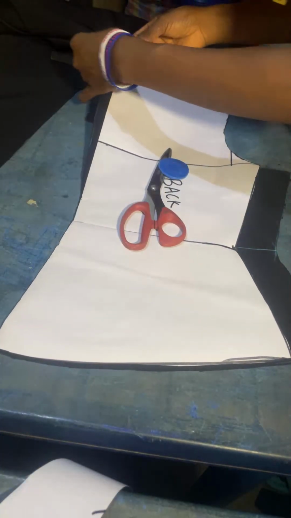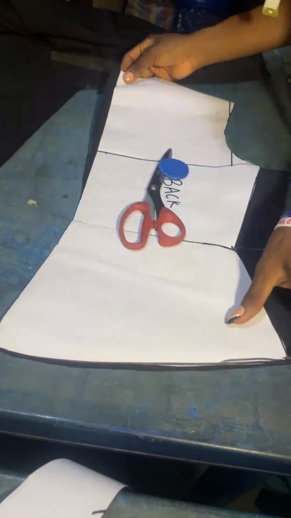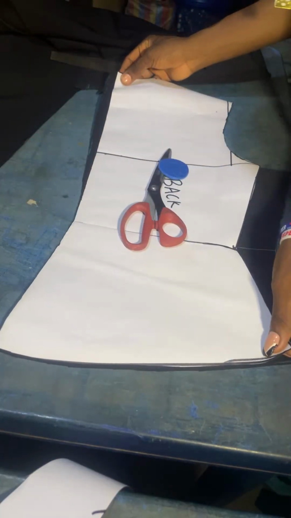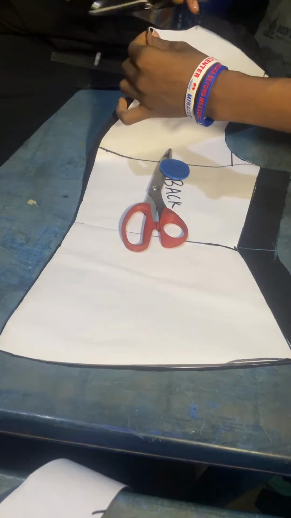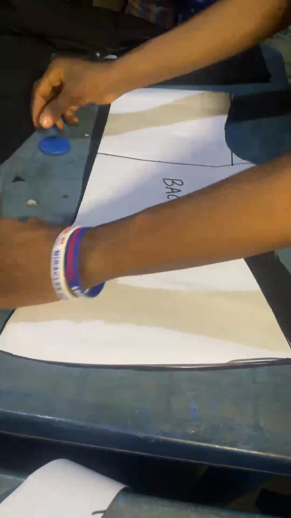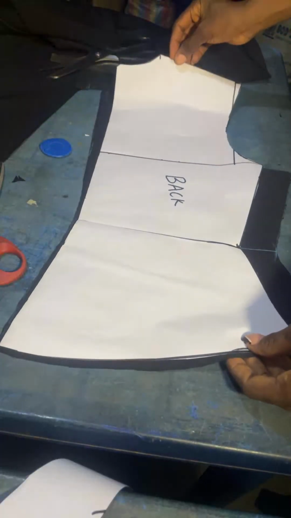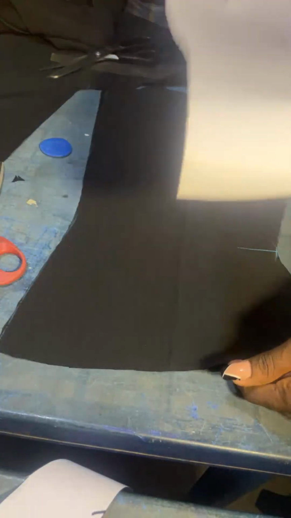So I'm going to give a notch here. So this is for the back.